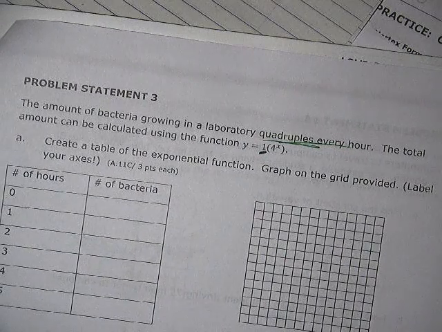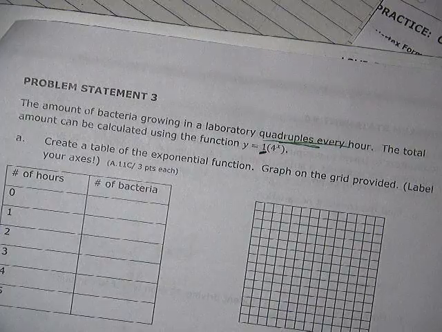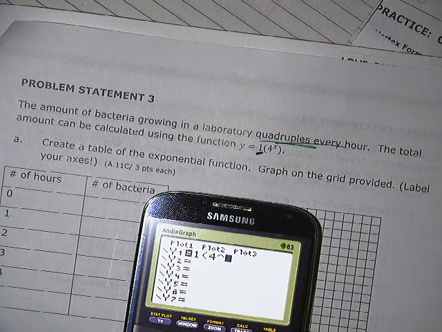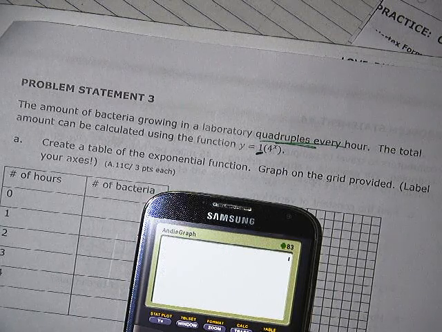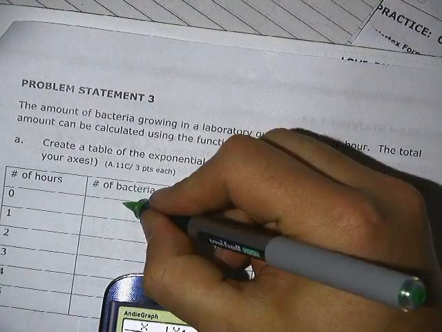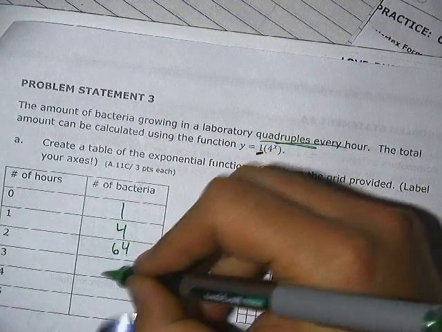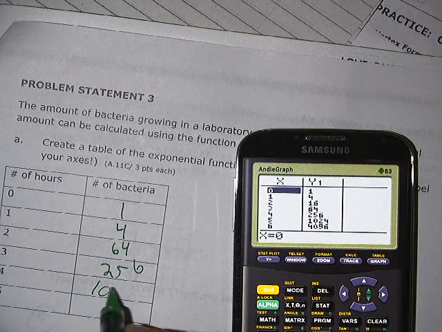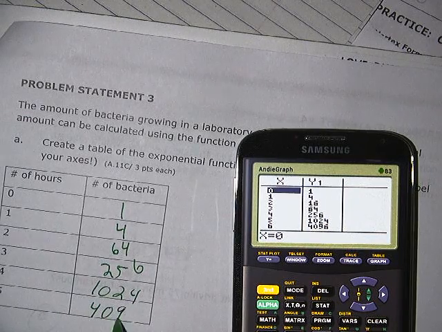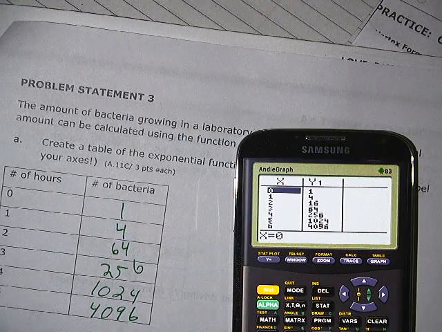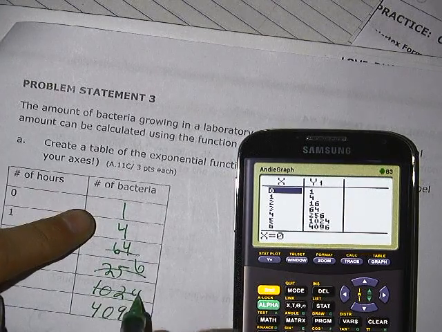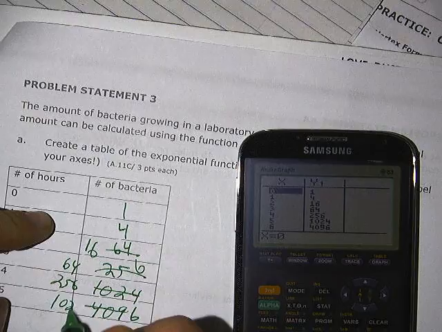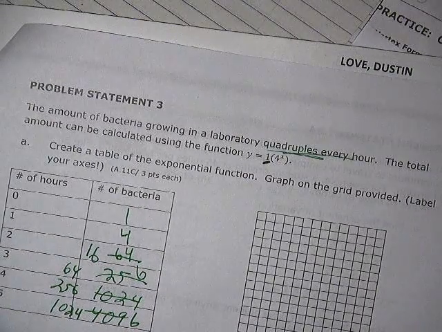Okay, let's go ahead and plug this into our calculator and fill out the table. We're going to have 1 times 4 to the x power. Go to the table. And 1, 4, 64, 256, 1,024, and 4,090. Am I off by 1 again? Yeah. 1, 4, I forgot 16. 16, 64, 256, and 1,024. Okay.